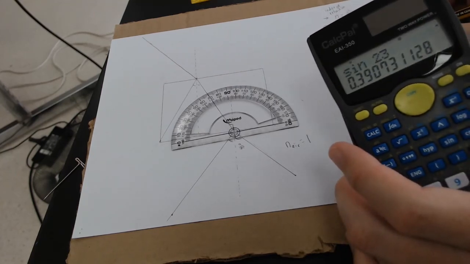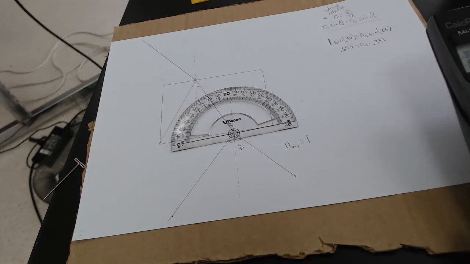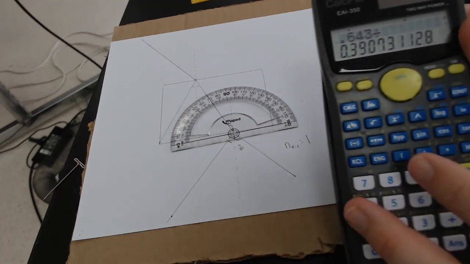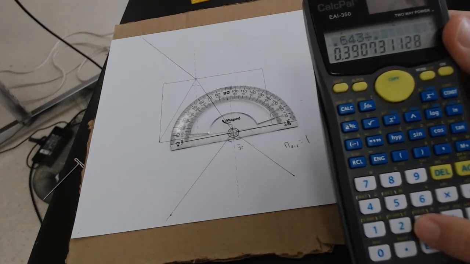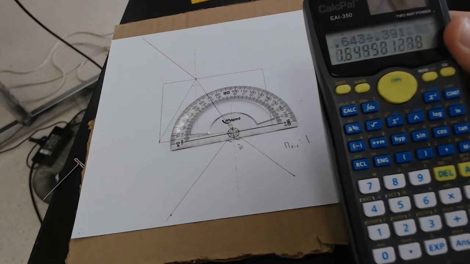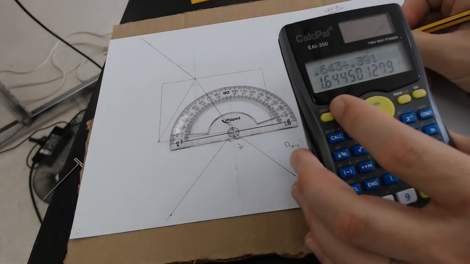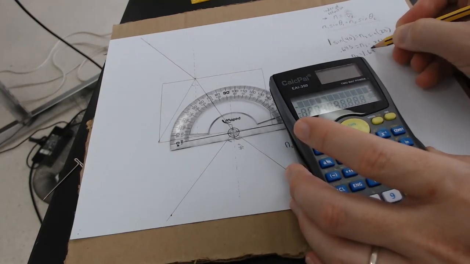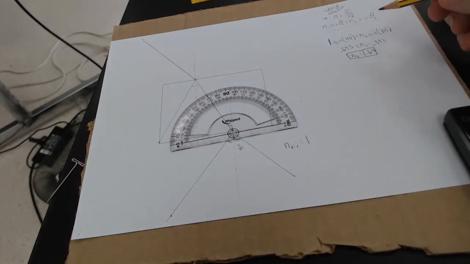Now to solve for the index of refraction, I'm just going to take that 0.643 and divide by the answer that we just got, that 0.391. And I get an answer of 1.64. All right, so that is the index of refraction of the acrylic.